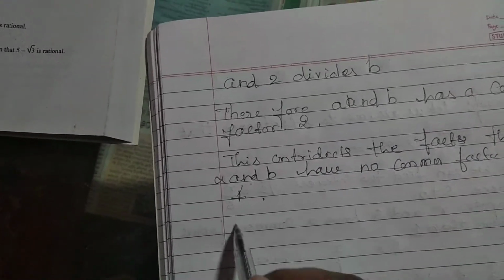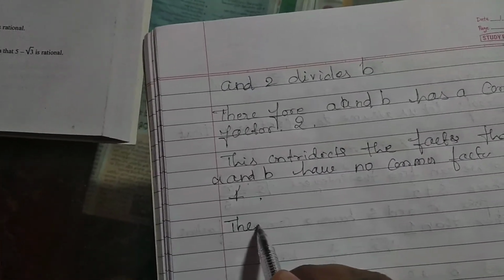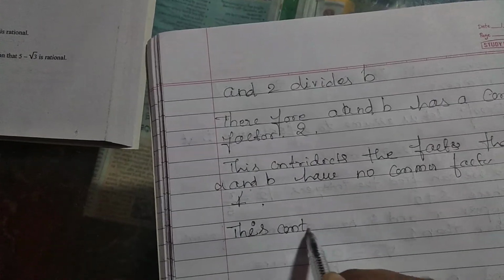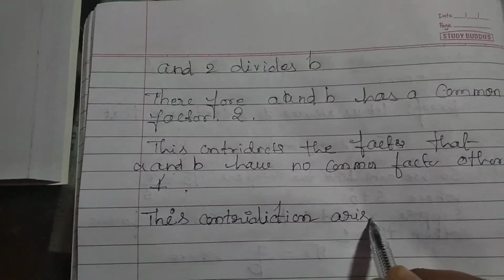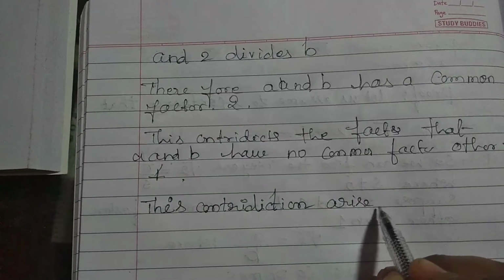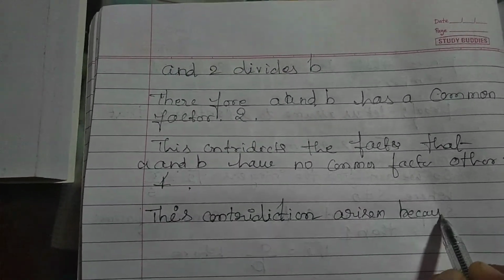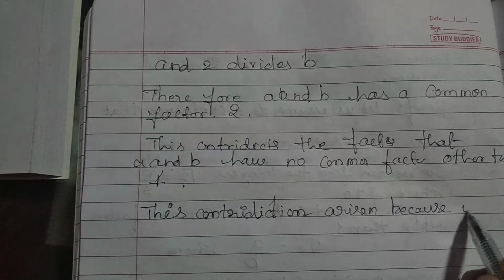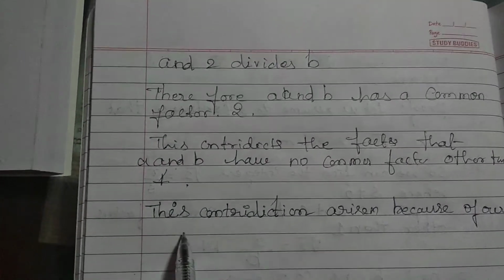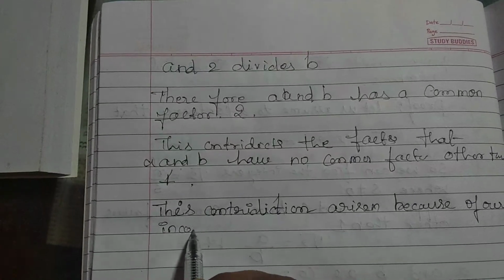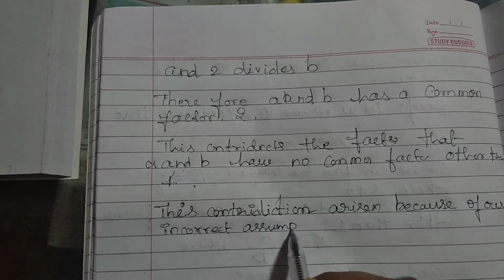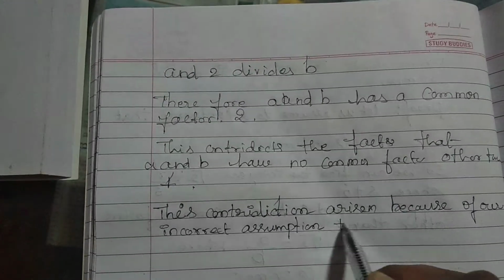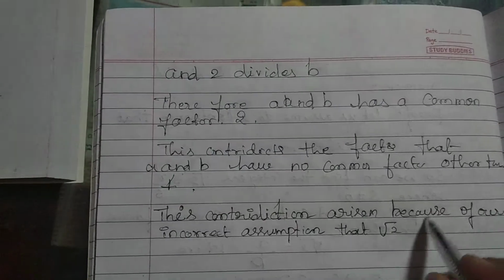So this contradiction arises because of our incorrect assumption that root 2 is rational.